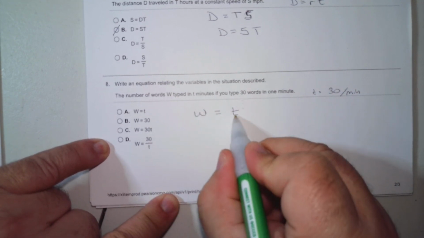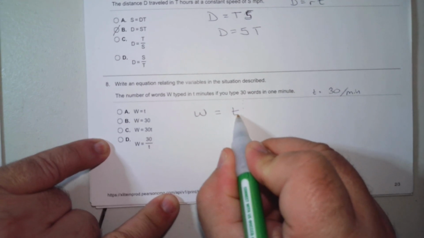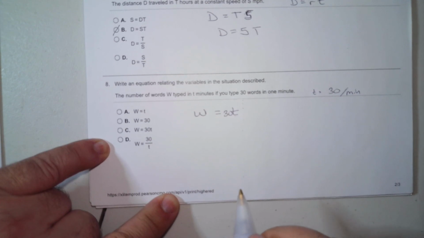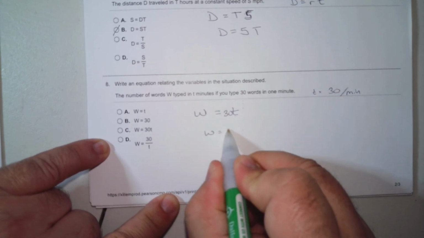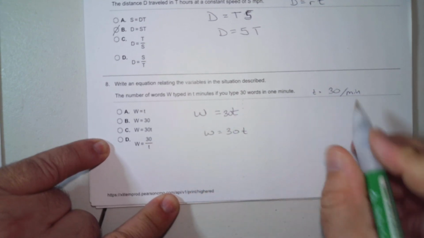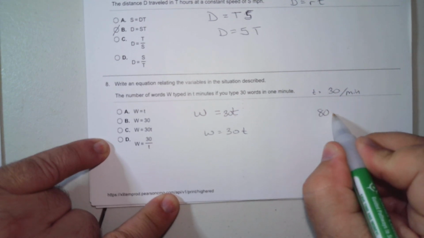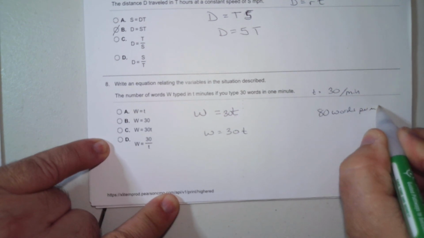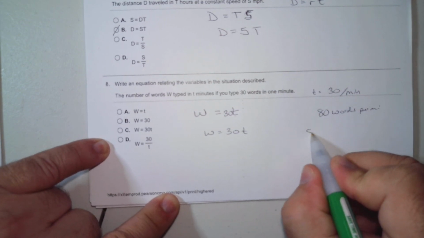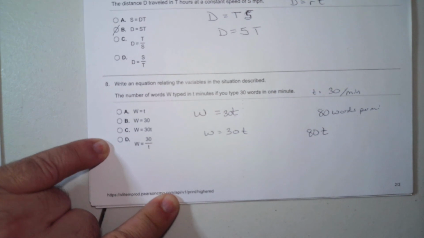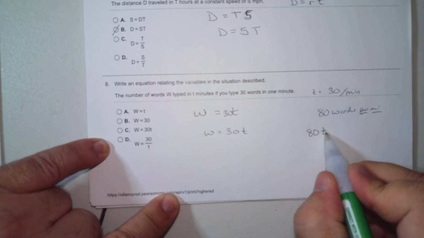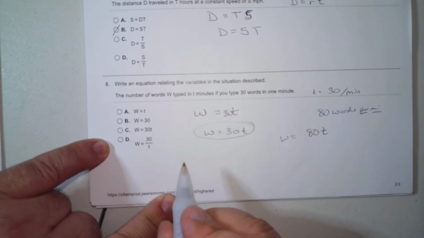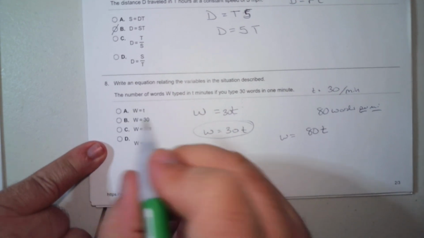So whatever time amount you have, each minute you can type 30 words. So it's 30 times t. If I could type 80 words per minute, so it's 80 times t. That's per each minute. So in our example, it's W equals 30t, which is C.